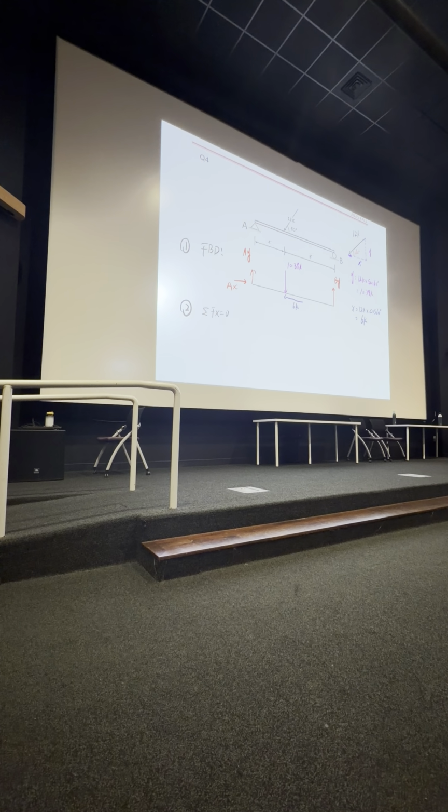So step number two, just again set up our equilibrium equations. So first one is sigma Fx equal to 0. So which forces are in the x direction? So you got Ax going to the right, so positive Ax. You have this 6K going to the left, so it's negative 6K and equal to 0. So you got Ax equal to 6K going to the right.